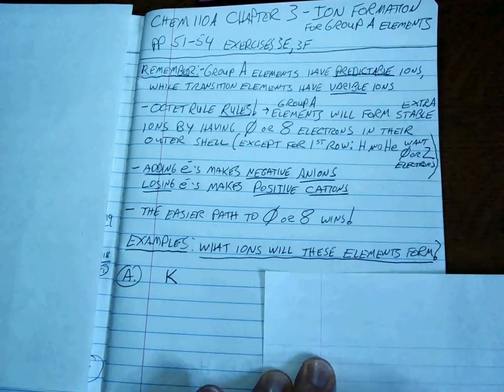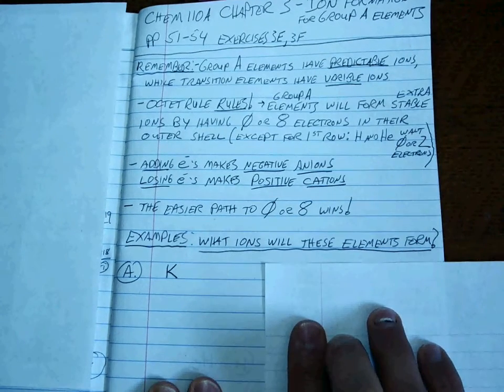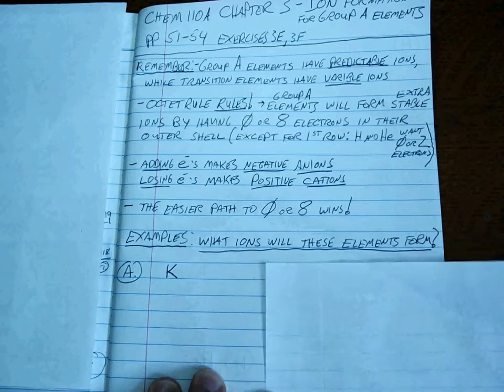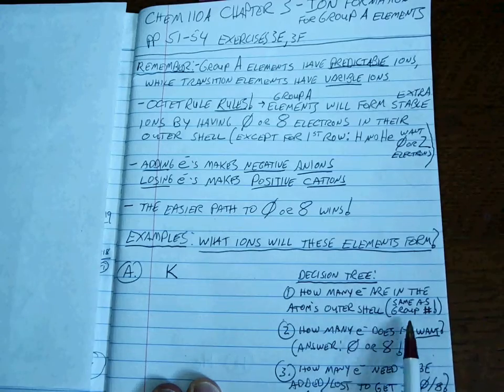So we have a decision tree that we go through for each of these. I'd like you to make sure you have this and say it over and over again every single time. And it goes like this. How many electrons are in the atom's outer shell? And that's the same as the group number.